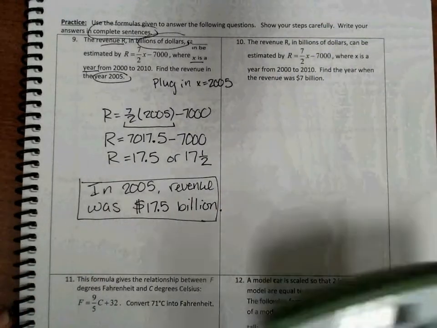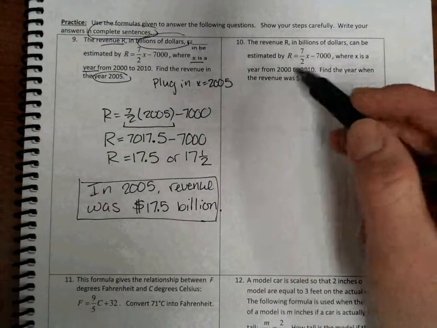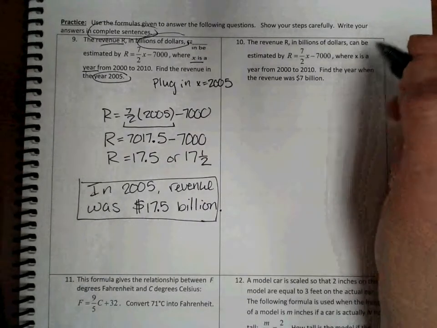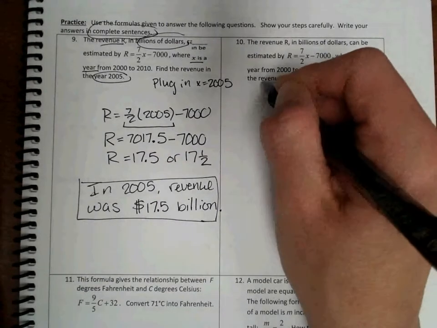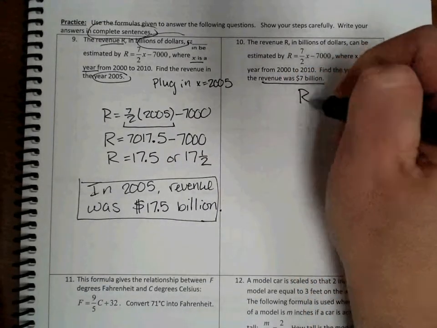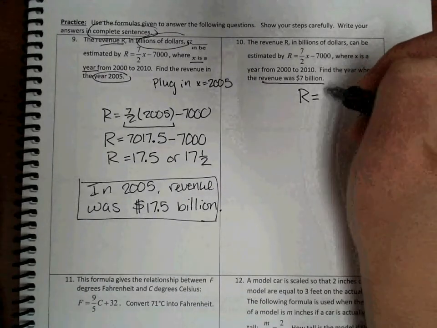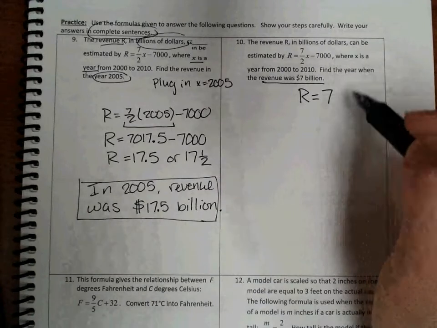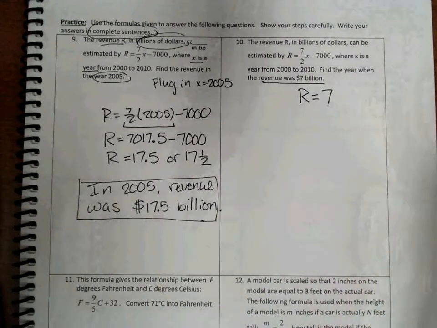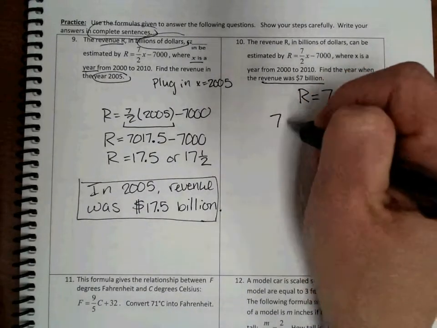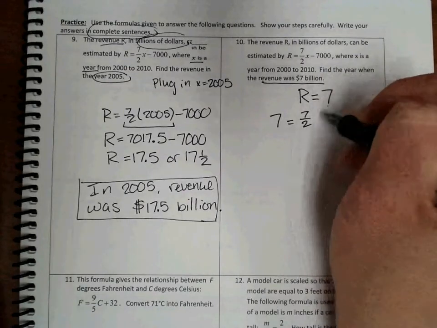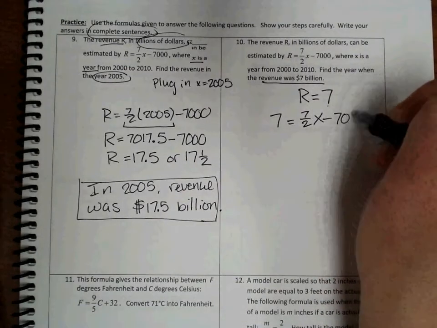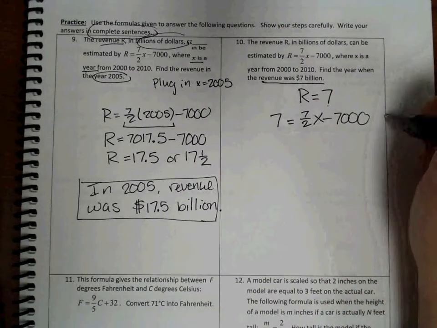Number 10 is similar. We've got the same formula given, but now they're telling us to find the year when the revenue was 7 billion. So instead I'm plugging in X, I'm actually plugging R equals 7. Don't worry about the billion part. This formula was given in terms of billions of dollars, so we just need to plug in only the 7. So I get 7 equals 7/2 X minus 7,000. And this is an equation I need to solve.